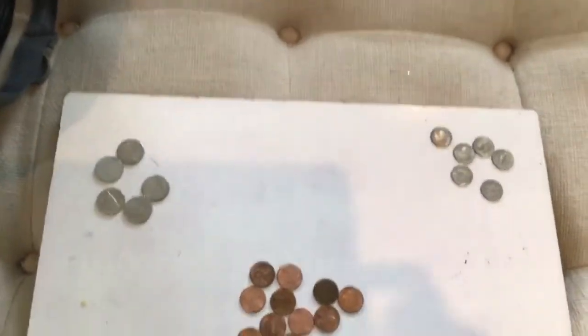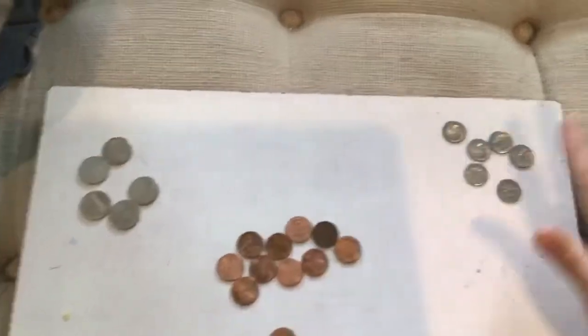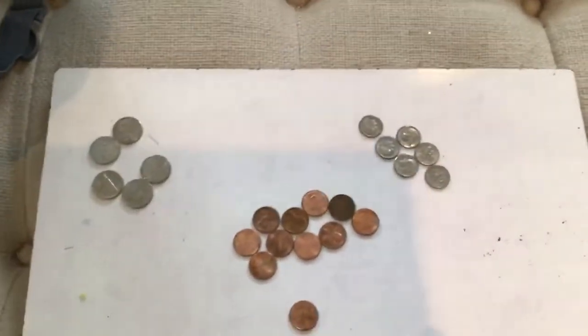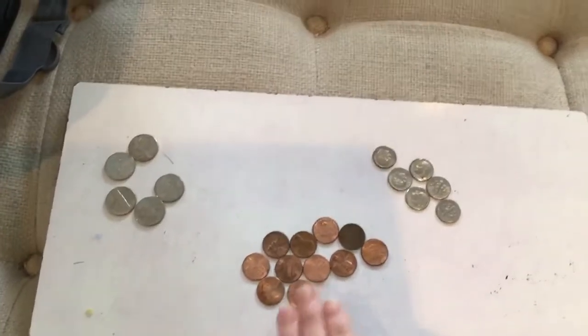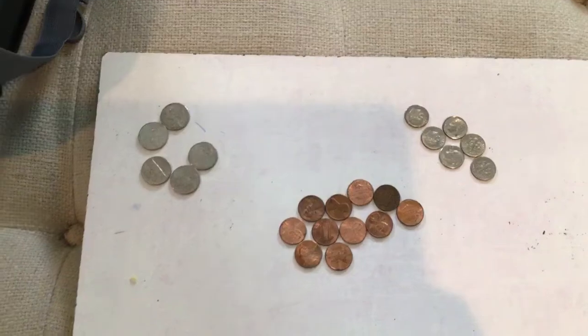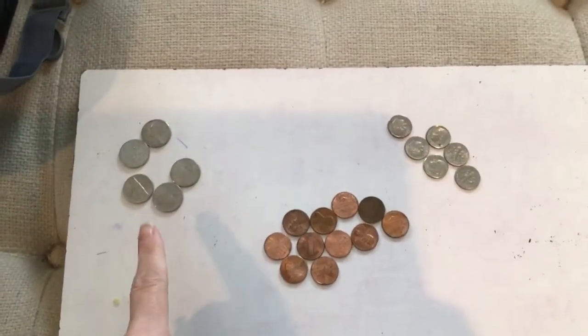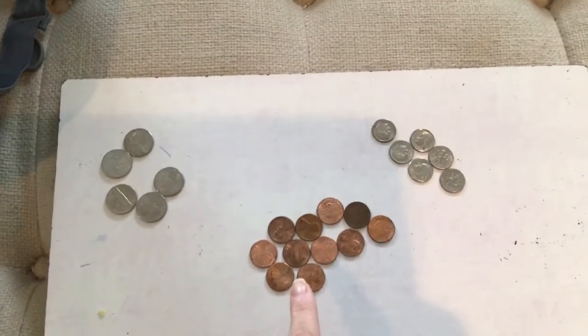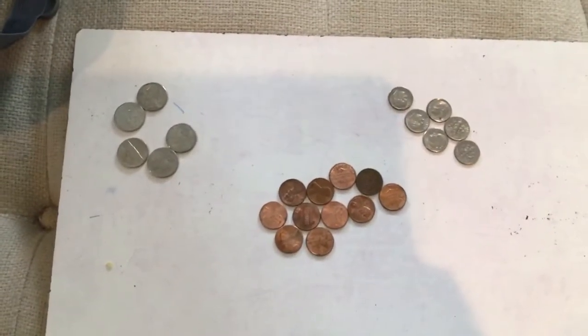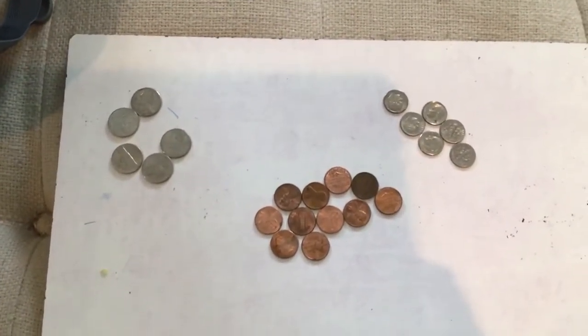Okay, here's my coins part 2. So I told you I had to change the view a little bit. What I have here are my pennies, my nickels, and my dimes on my table. And what I did is I sorted them. You can see I have all of my nickels here, all of my pennies here, and all of my dimes are here. So I'd like you to go ahead and do the same thing with your coins, okay?